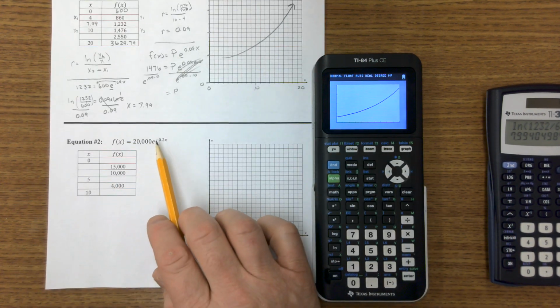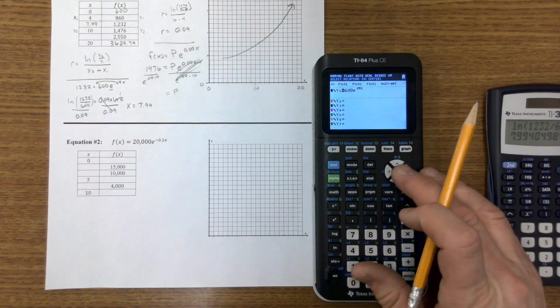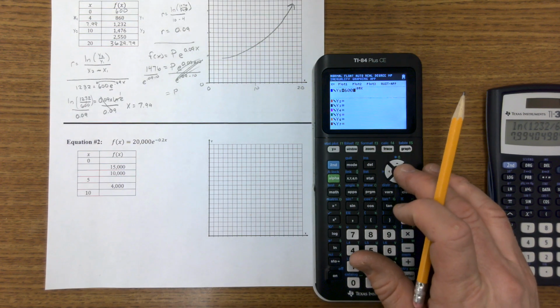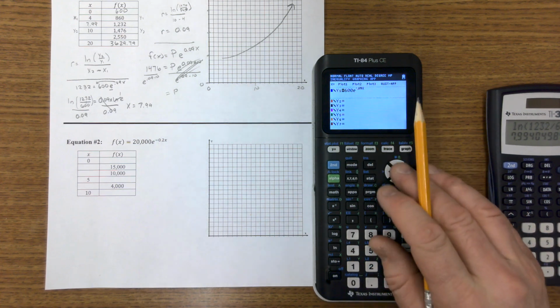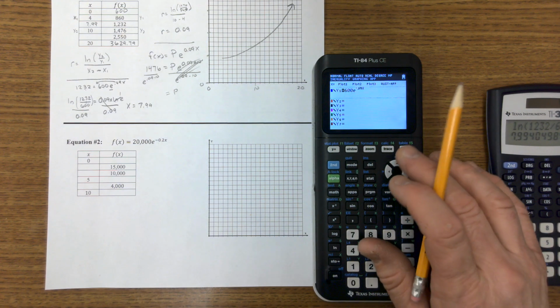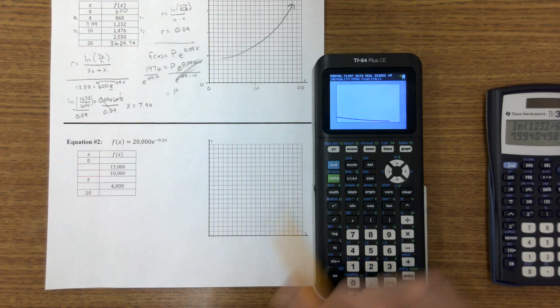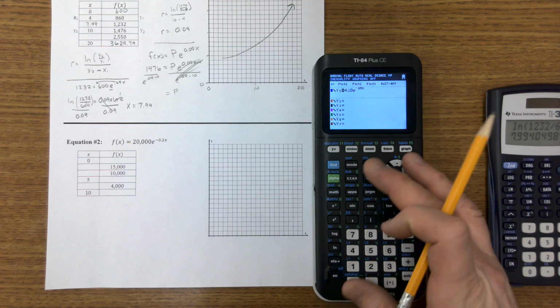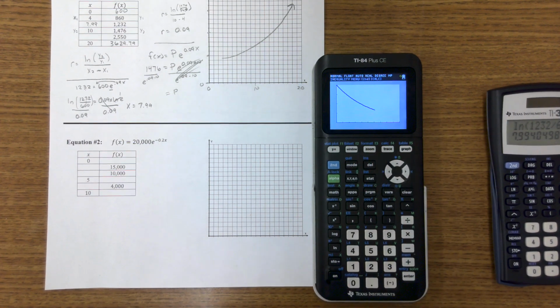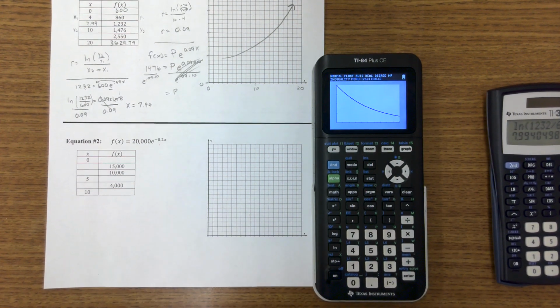When you get to number 2, this is a negative rate. So watch what happens if I were to just change this to a negative rate. Now it's negative 9%. Well, look at that graph. Now it's sweeping down. Let me start it up here at 4,000 for you. Now it's going down. So if it's a negative rate, it's going down.